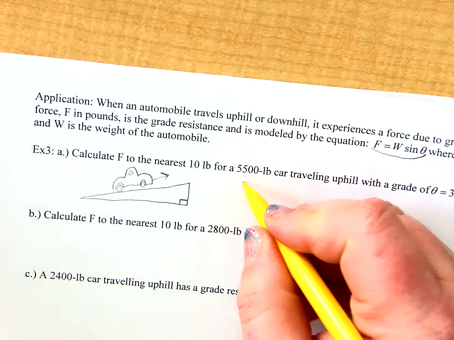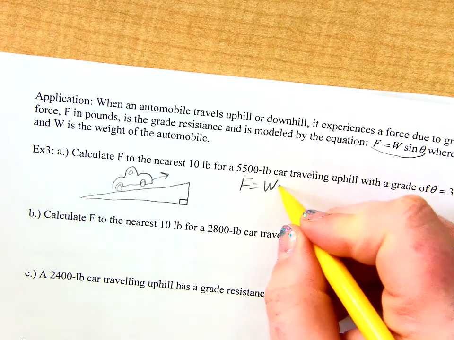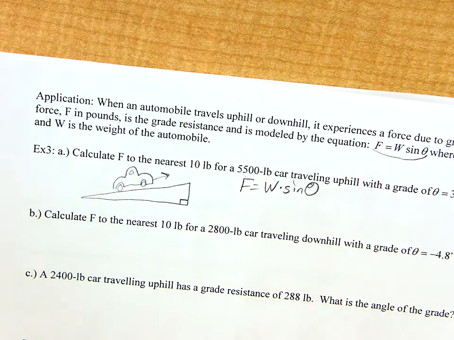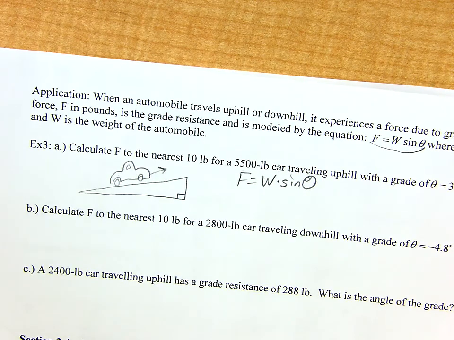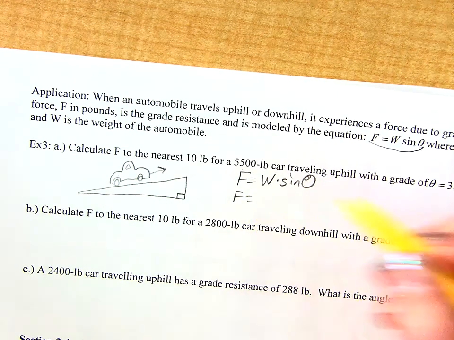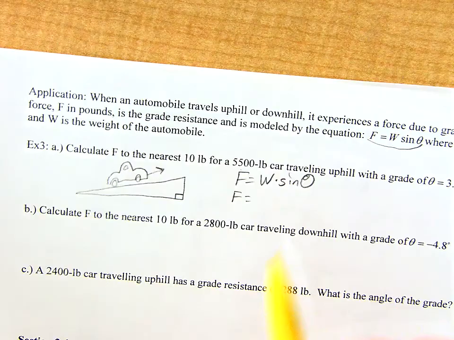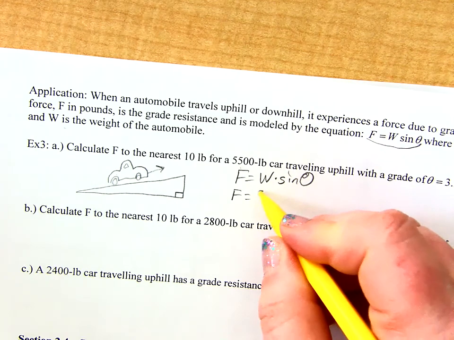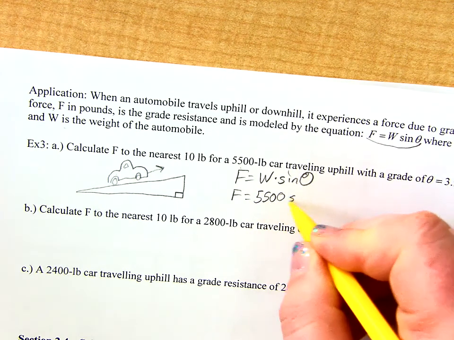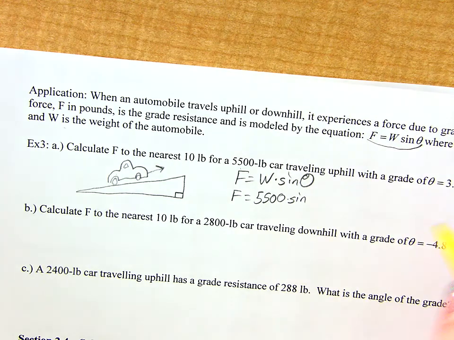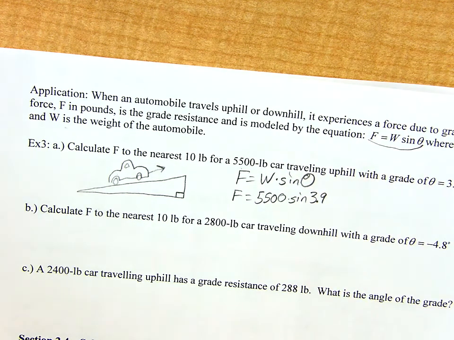Okay, so they give me a formula, F equals W sine theta. Well, I have everything I need. I'm trying to find the force. What was W again? What's W stand for? Weight of the automobile, which they gave me, 5,500. And then I'm just going to multiply it by the sine of theta. And theta in this case is 3.9. So I will ask Mr. Calculator to do 5,500 times the sine of 3.9.